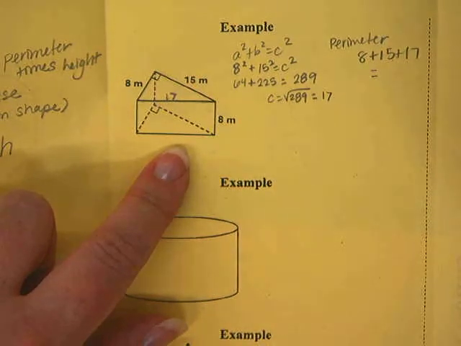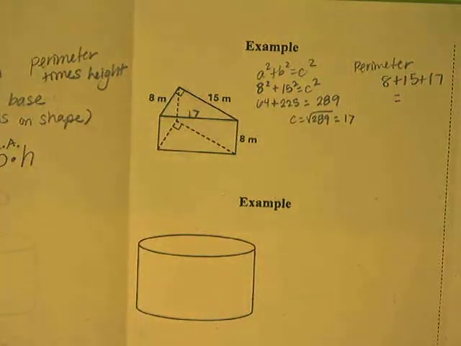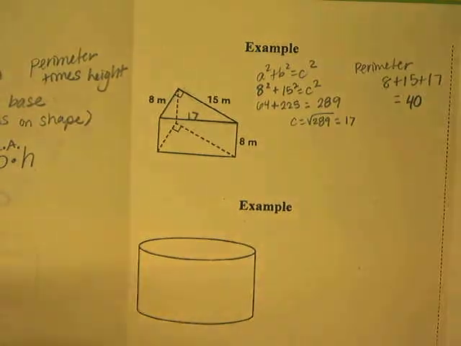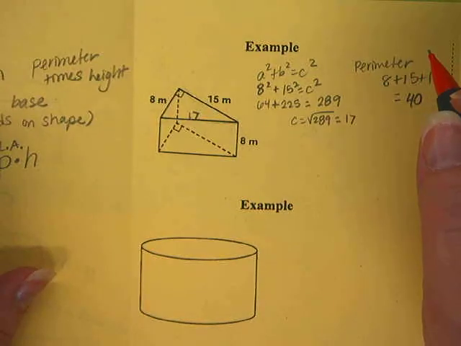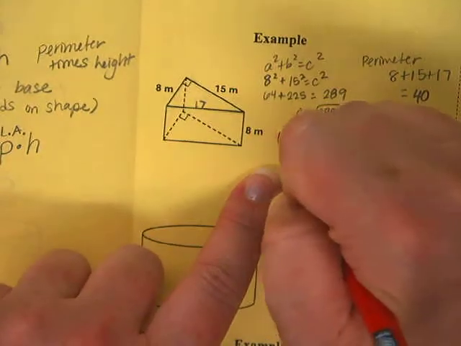That was the question. 8 plus 15 plus 17. 40 exactly. Good. So, the perimeter is 40.